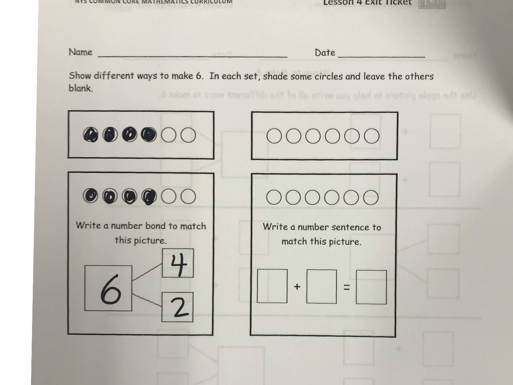So we're going to color in 5 here. 1, 2, 3, 4, 5. And we're going to leave that 1 empty so that we can see that one of my parts is 5 and one of my parts is 1. Did you color in your apples? Okay. And we're going to do the same thing down right here. We're going to color in 5, and leave 1 blank so that I can see my parts are 5 and 1. Now we're not making a number bond. They want us to just go ahead and write the equation.